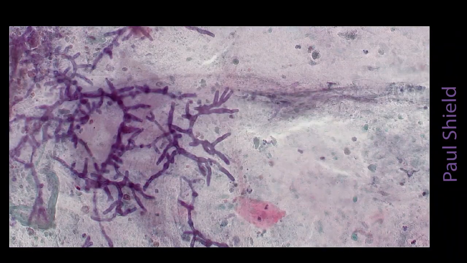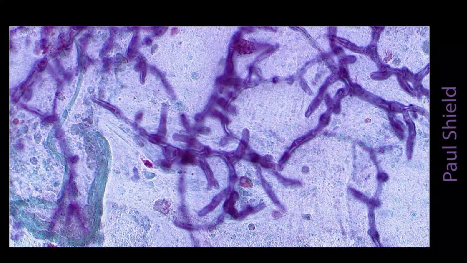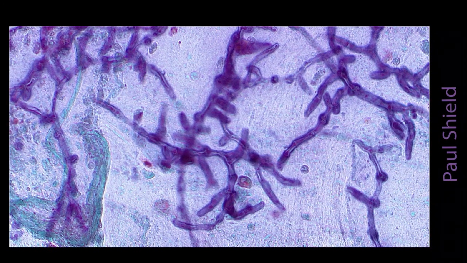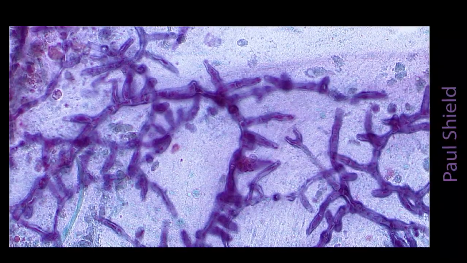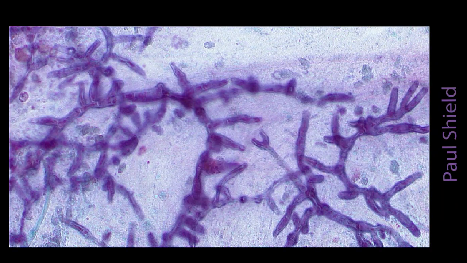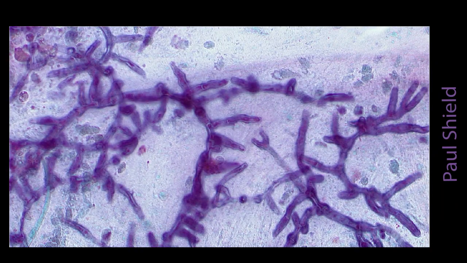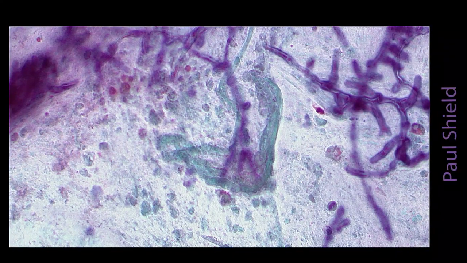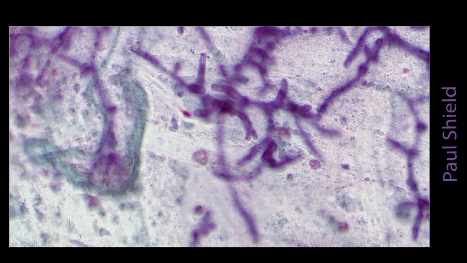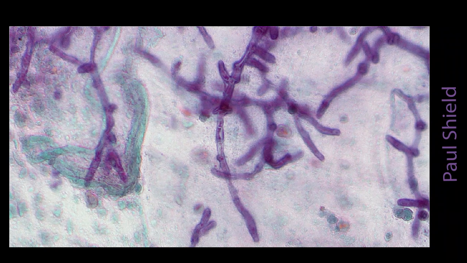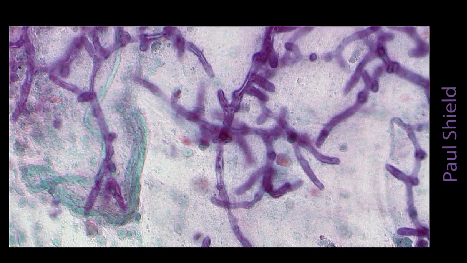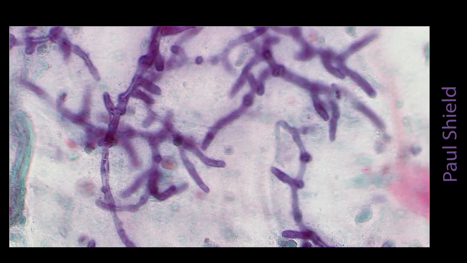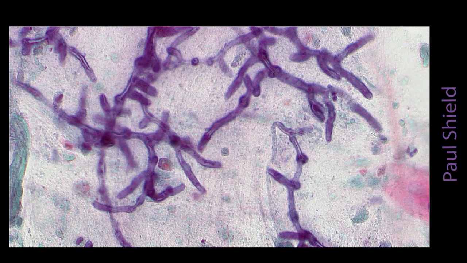Just on high power you can see the characteristic branching at 45 degrees and the segmentation of the hyphae in this case. And in my experience, cytology is quite sensitive at detecting this. Often we find it when micro haven't on microscopy, and then they confirm it on culture. So we just report this as Aspergillus species.